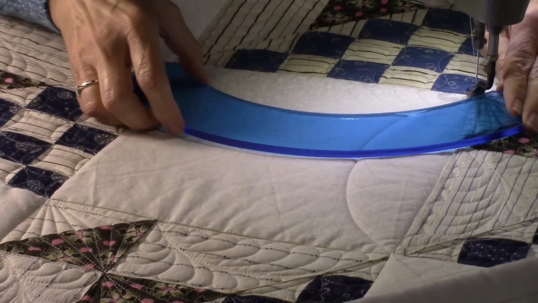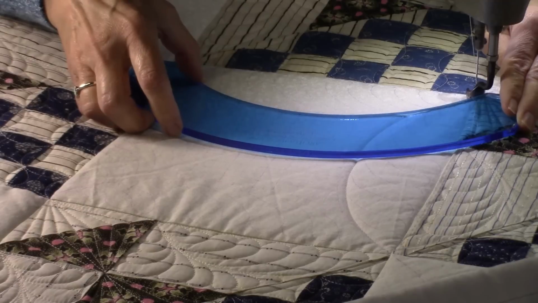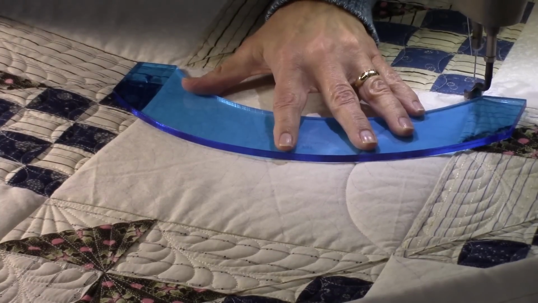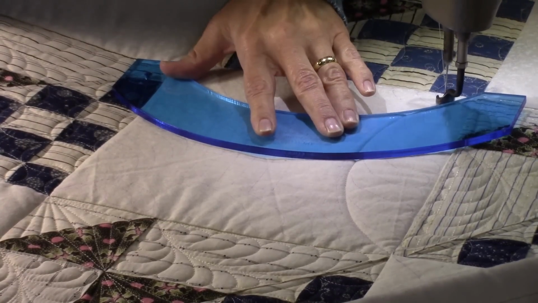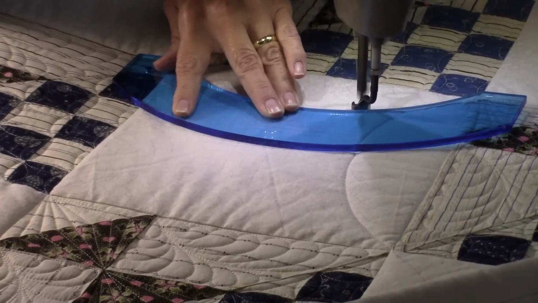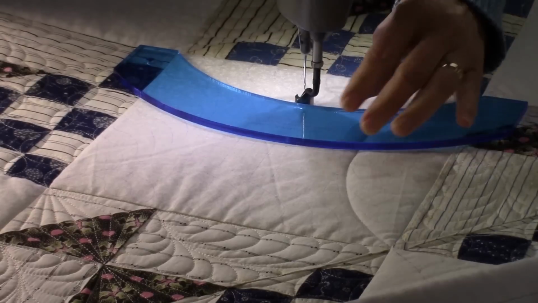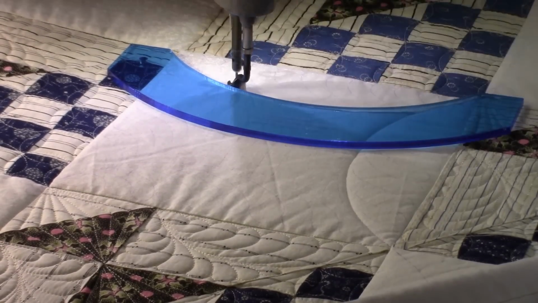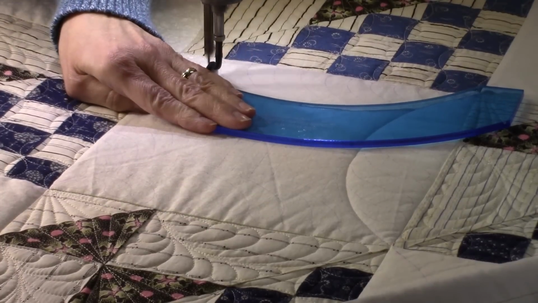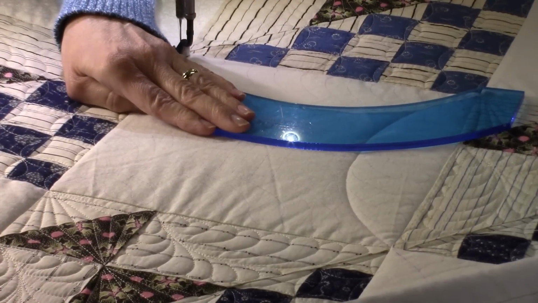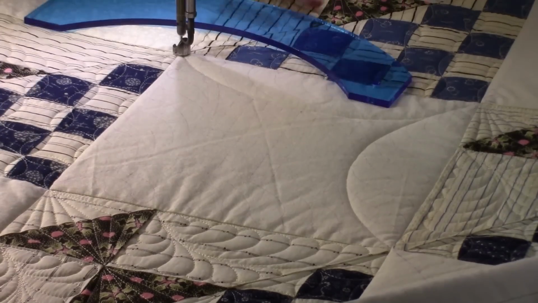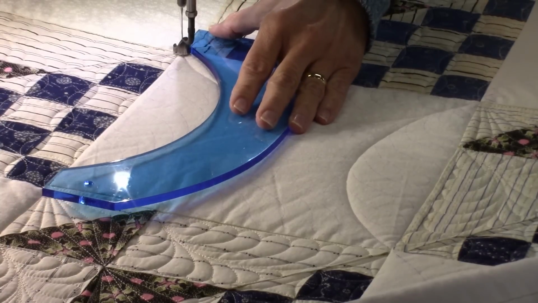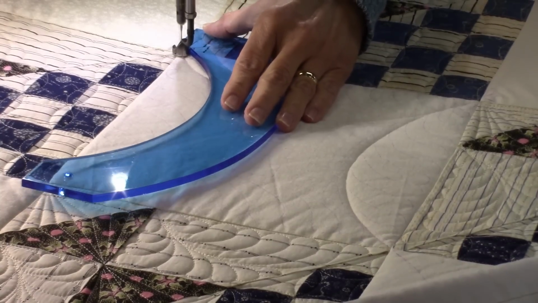Okay, then we're going to do the next one. And I'm not worrying if these arcs overlap a little bit at the corner. I don't think it's going to be much of an issue, because it's just a small amount of space. It's not very much. And I am in stitch regulated mode, so I can take my time and not have to fight the speed of the machine.